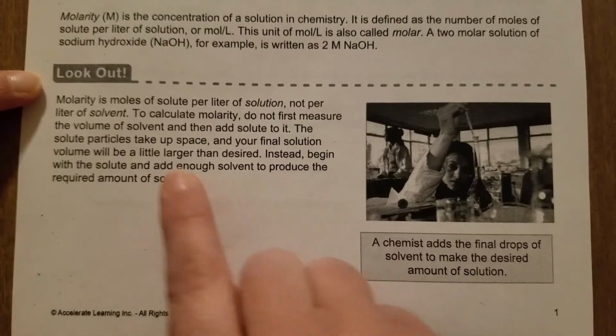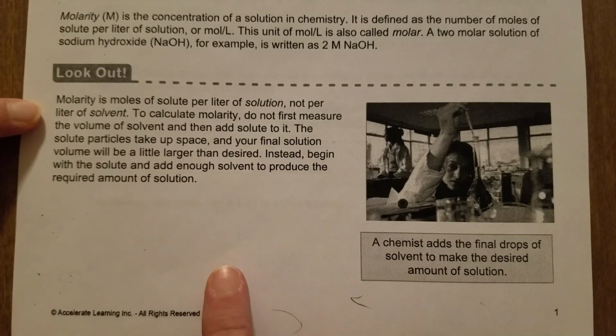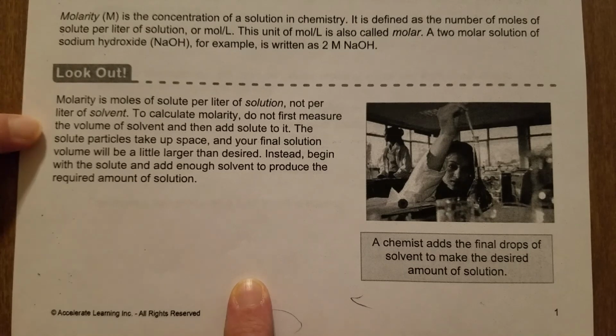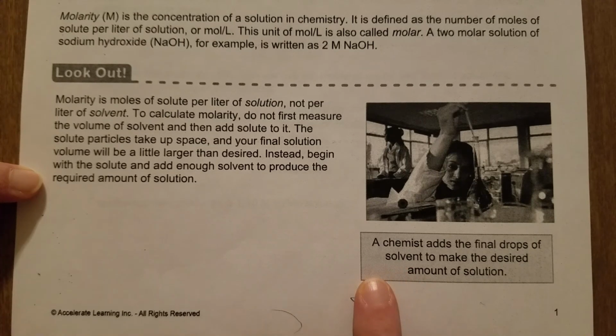Look out! Molarity is moles of solute per liter of solution, not per liter of solvent. To calculate molarity, do not first measure the volume of the solvent and then add solute to it. The solute particles take up space, and your final solution volume will be a little larger than desired. Instead, begin with the solute and add enough solvent to produce the required amount of solution. A chemist adds the final drops of solvent to make the desired amount of solution.